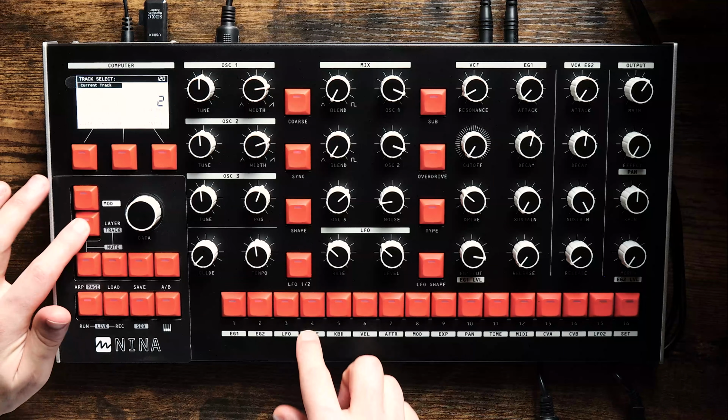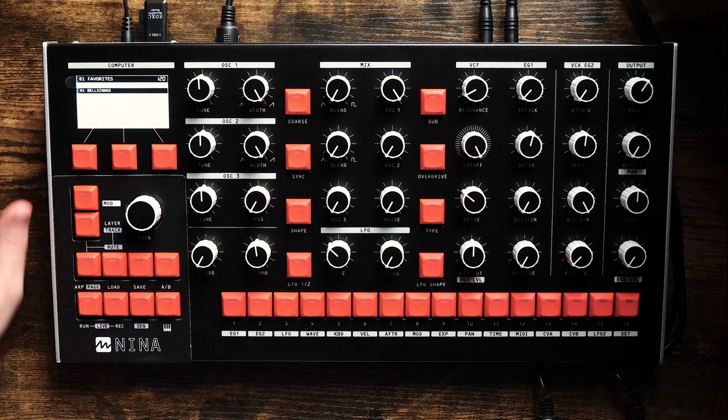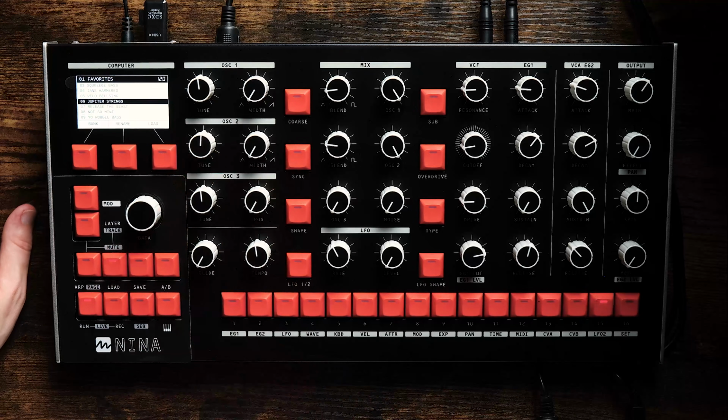Next, let's go over to layer 3. And I want to find a nice sort of pad sound, so let's load up maybe Jupiter strings.